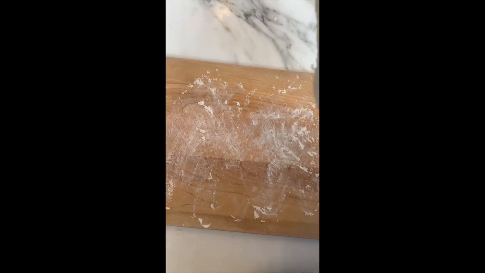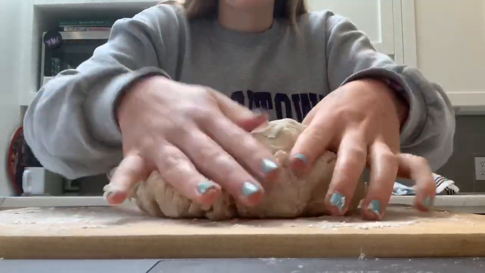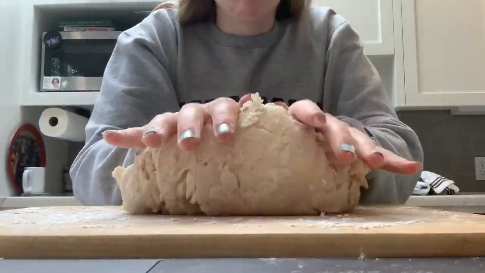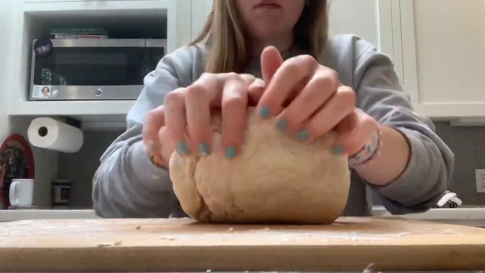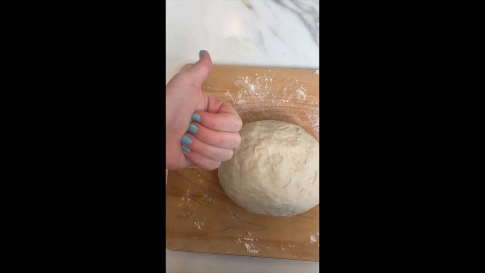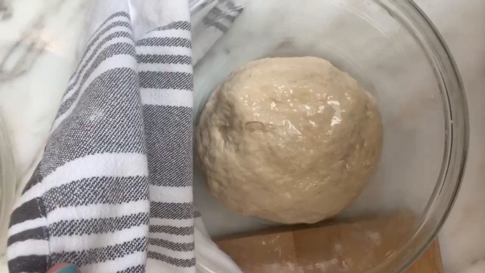Next, we are going to place the dough on a floured surface, and we're going to knead the dough for about 5 minutes, which uncoils gluten proteins and makes the dough more elastic. Then we are going to cover the dough and let it sit for about 2 hours.